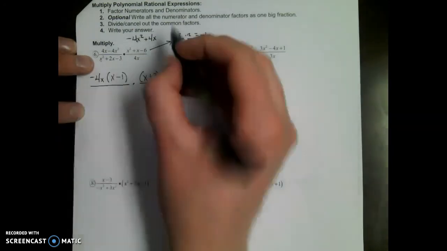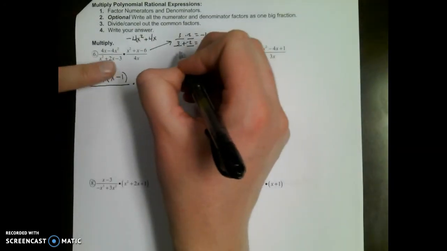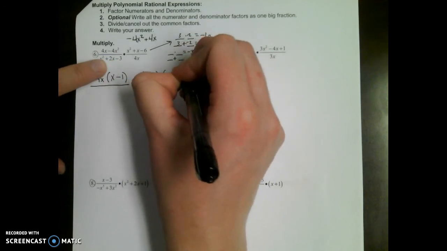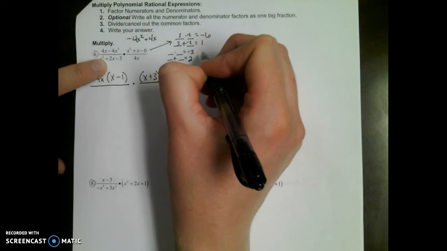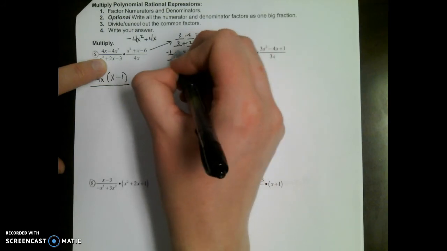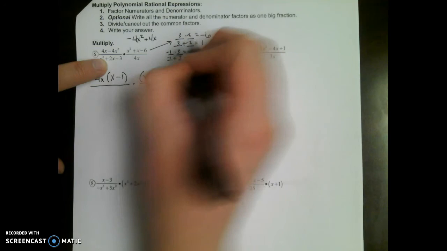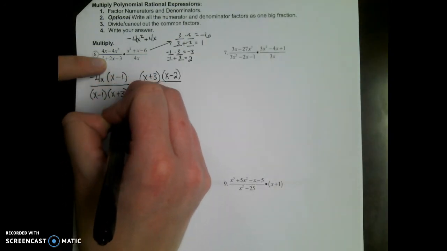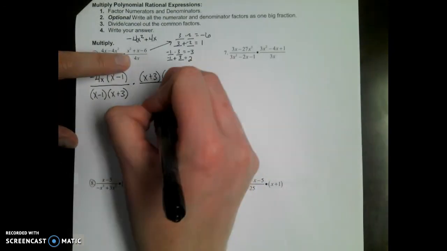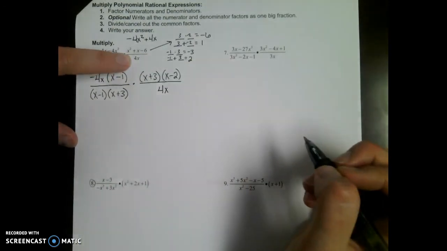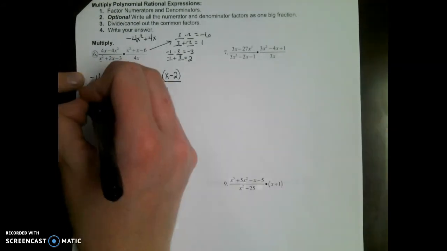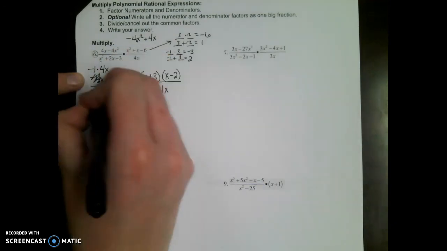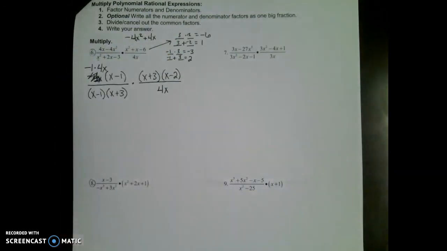On the bottom here, we're looking for 2 numbers that multiply to give us negative 3 and add up to 2. That would be negative 1 and positive 3. So that one factors into x minus 1, x plus 3. And this one would just be 4x. The interesting thing here, you could rewrite this negative 4x as negative 1 times 4x, and that might make things look a little bit better.